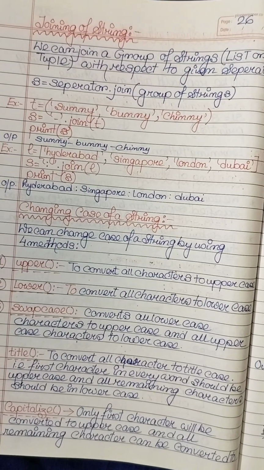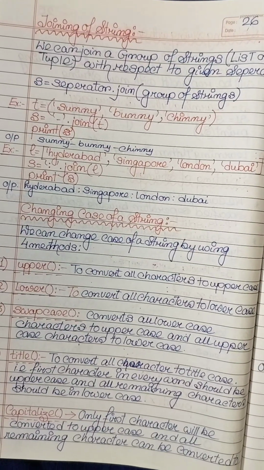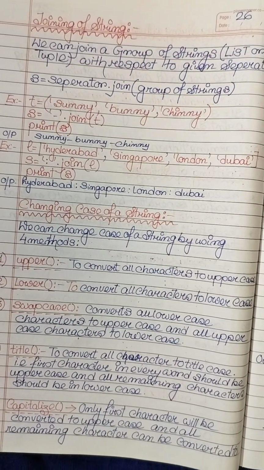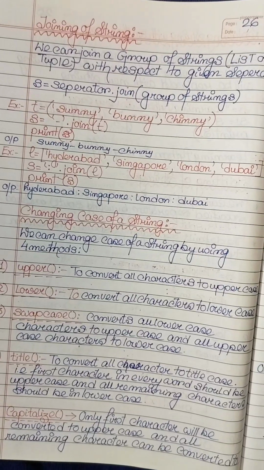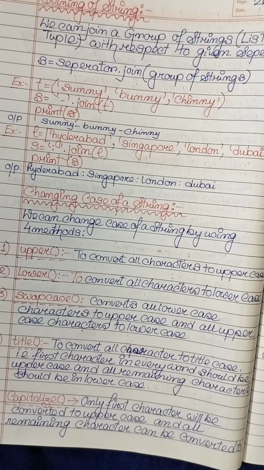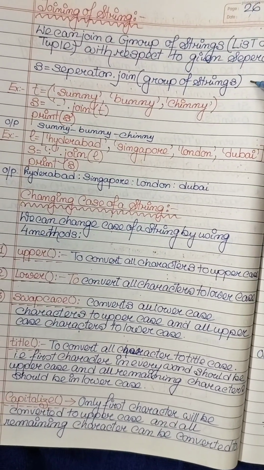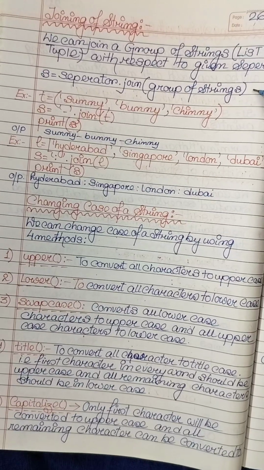We can also join a group of strings using a list or tuple with respect to a given separator. The syntax is: S equals separator dot join(group of strings). This is the syntax of joining of strings.